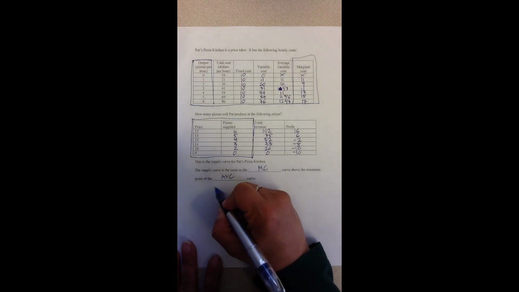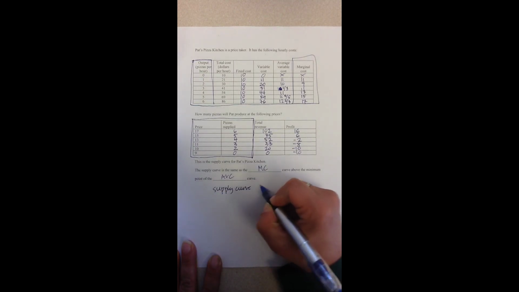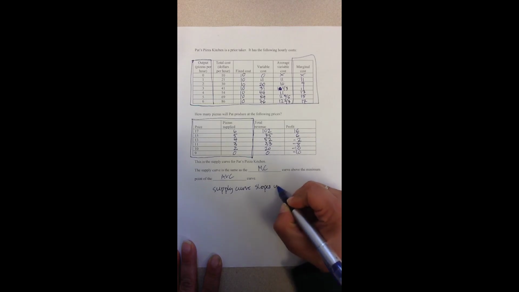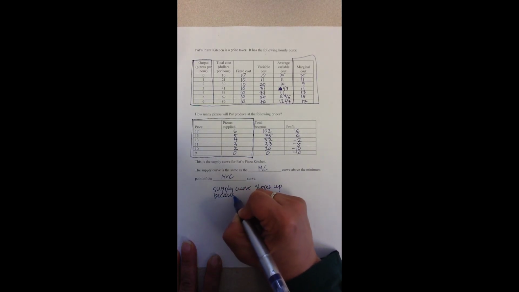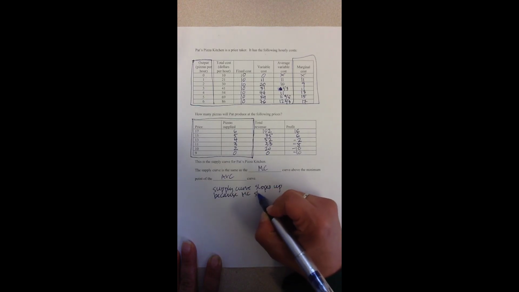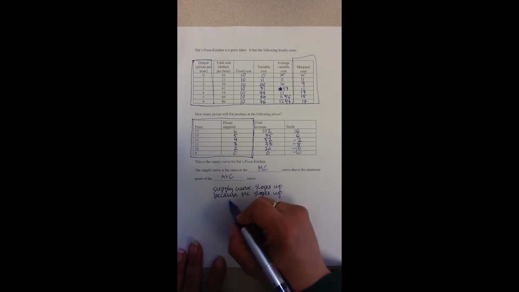So this is just a little exercise to take us through and see that correspondence between the marginal cost curve and the supply curve. The supply curve slopes up because it's the same as the marginal cost curve, and the marginal cost curve slopes up because of diminishing marginal returns.